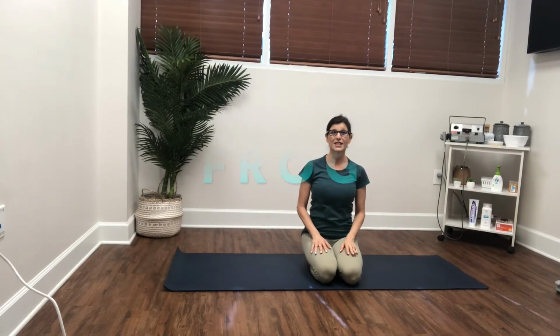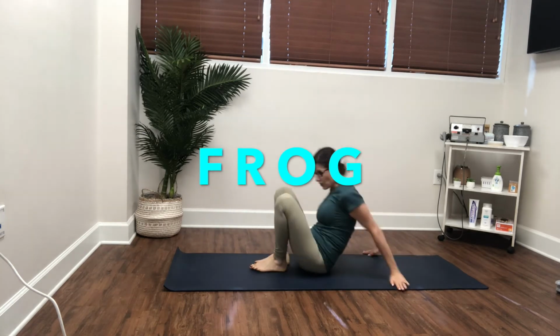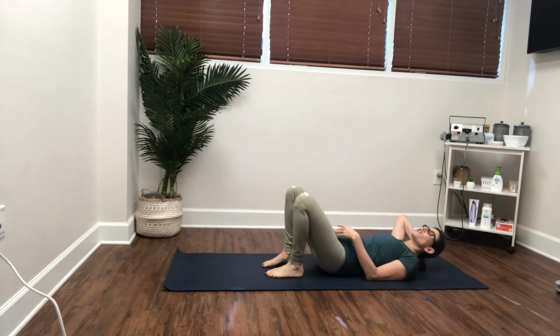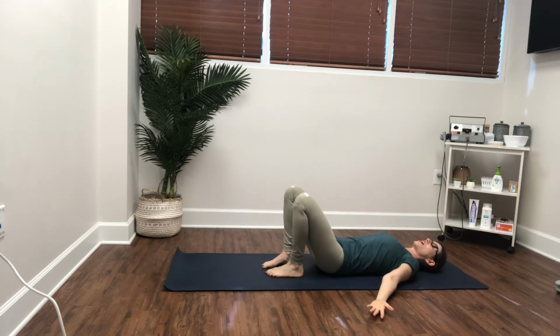Next exercise is the frog. So we're going to go ahead and lie on our back. And when you lie down, if you find that your head is tipping backwards, take a small towel, fold it, and put it under your head, because you don't want to be leaning back like that. So when you get in this position, you're going to put your arms out to the side about 45 degrees away from the body, palms up.